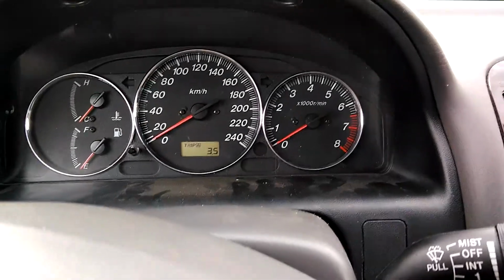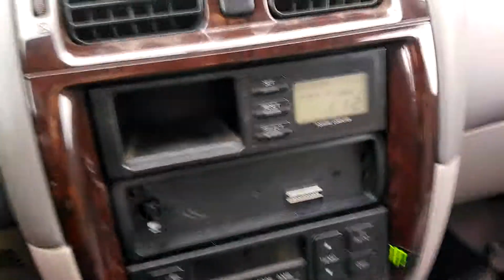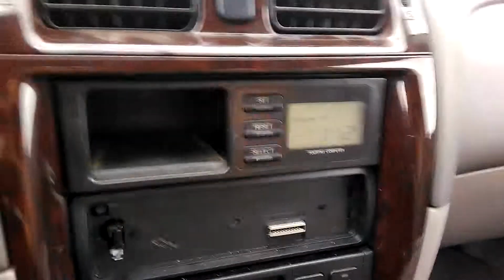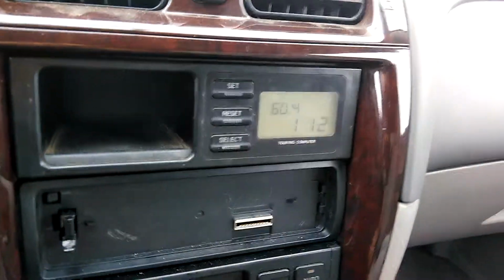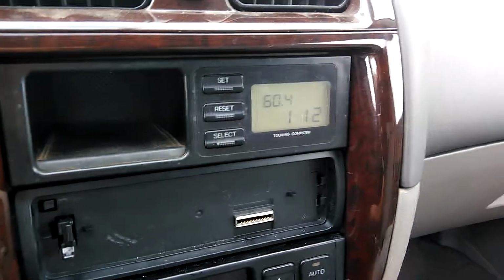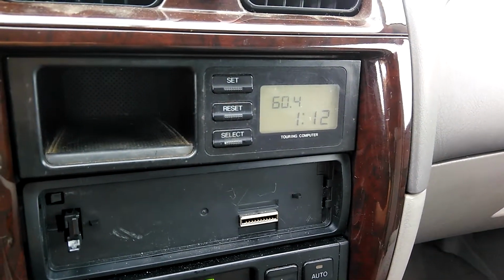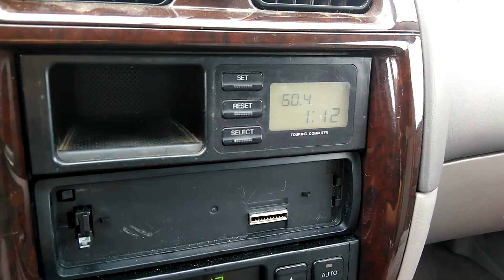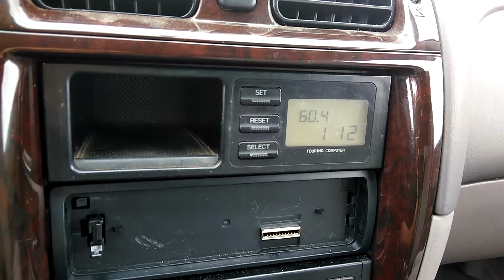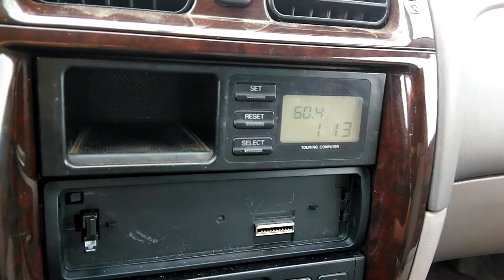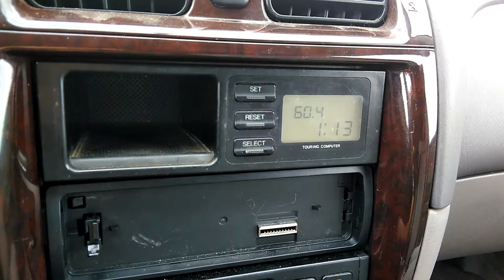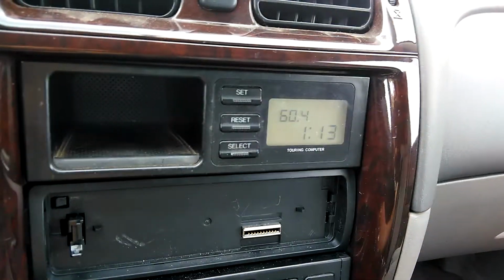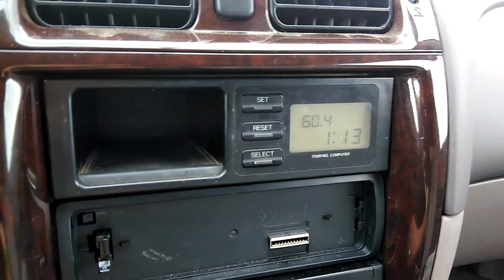Okay, I've done 3.5 kilometers. Let's see what happens here. And click. No, it doesn't increase. So you do your logic. I showed you what happens when it happens. I'm gonna stick with this one. I believe it's more accurate.